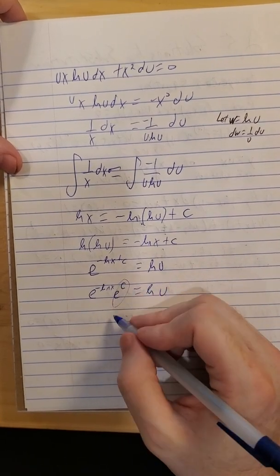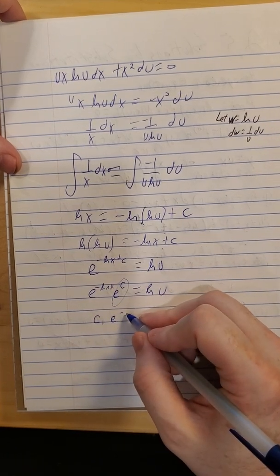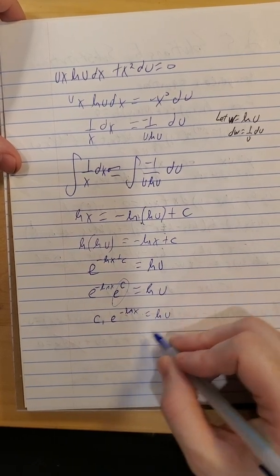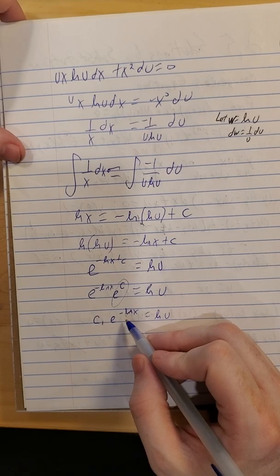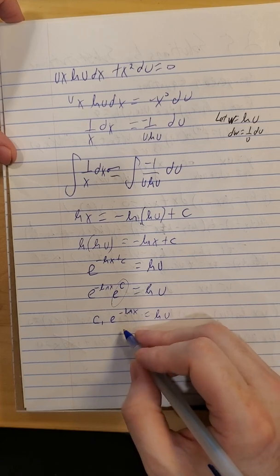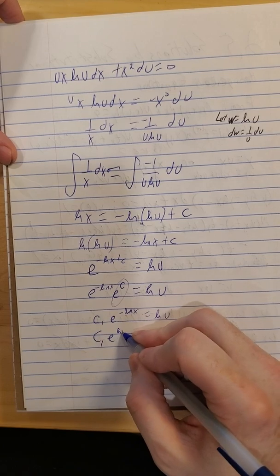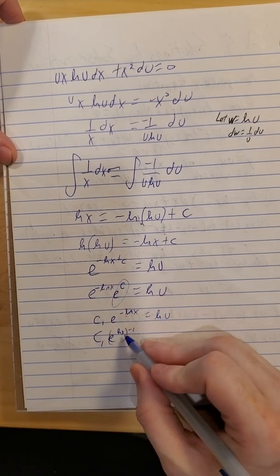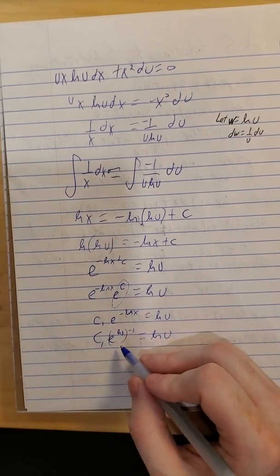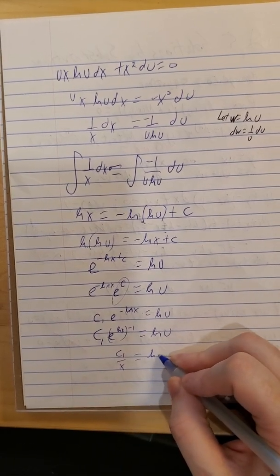We can arbitrarily call it c1. So c1 e to the opposite of natural log of x is worth natural log of u. But e to the opposite of natural log of x is minus x, or I'm sorry, x to the negative 1. We have c1 e to the natural log of x, quantity raised to the negative 1, so power to a power we multiply. That's still equal to natural log of u. E to natural log of x, x to the negative 1 is 1 over x. So we have c1 over x is natural log of u.